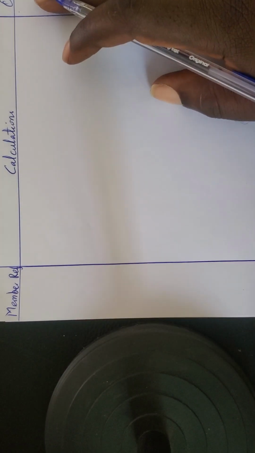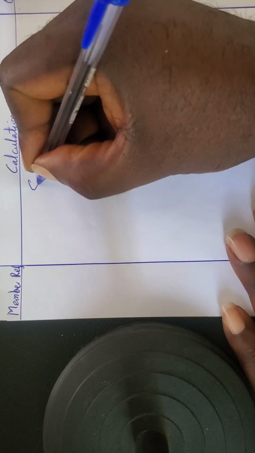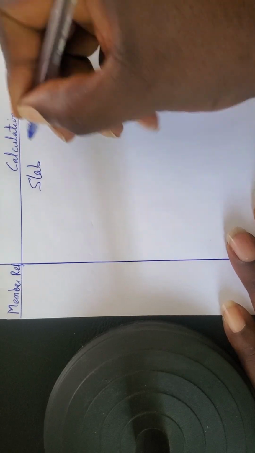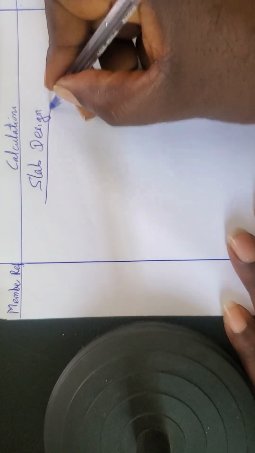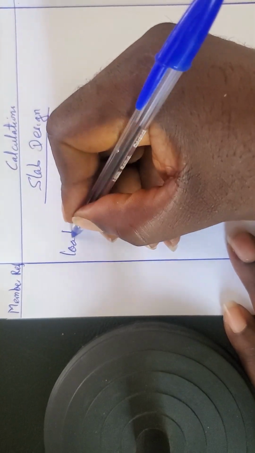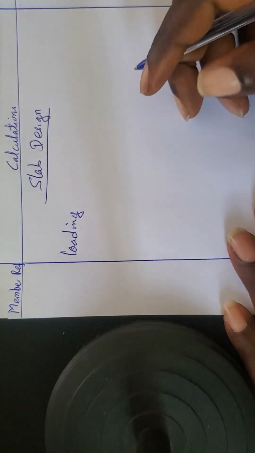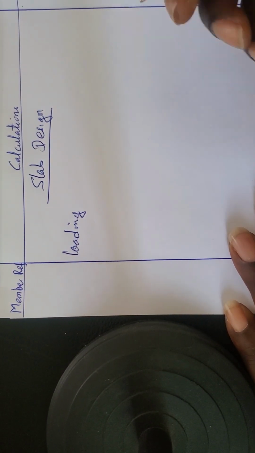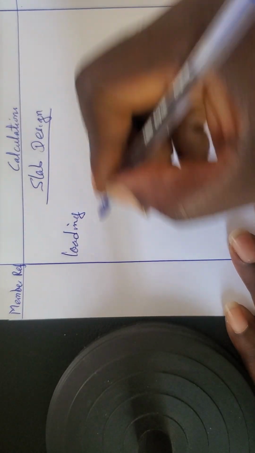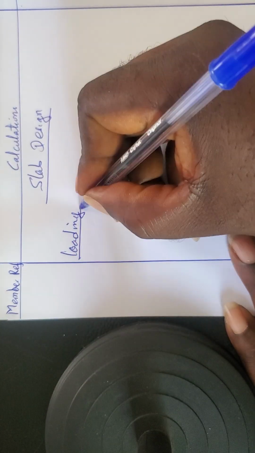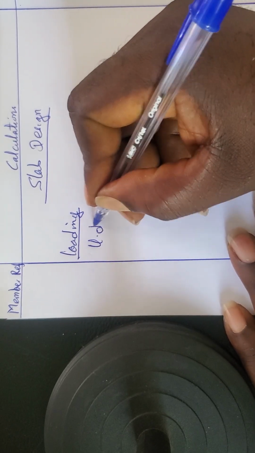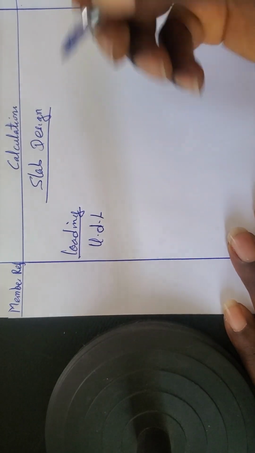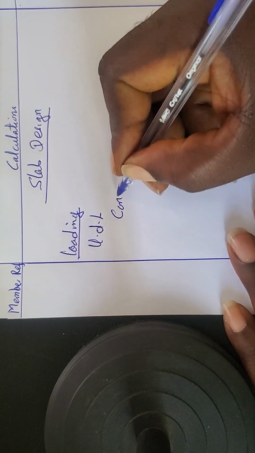So first thing first, now we have to calculate for the load. We are talking about slab design. Then you have loading. The loading, we have a concrete. That's the loading now. That's UDL, ultimate design load.